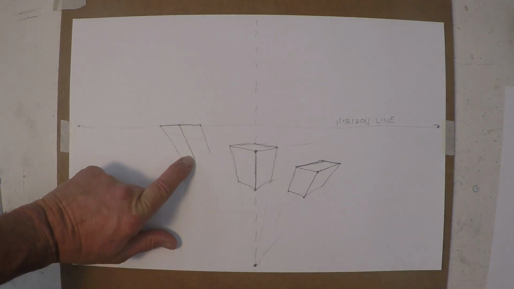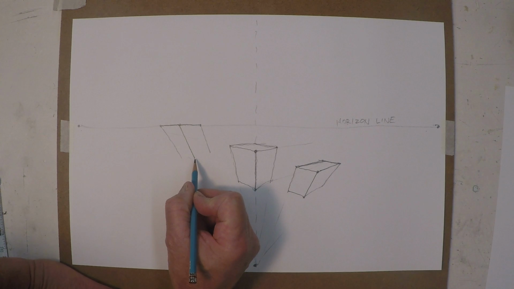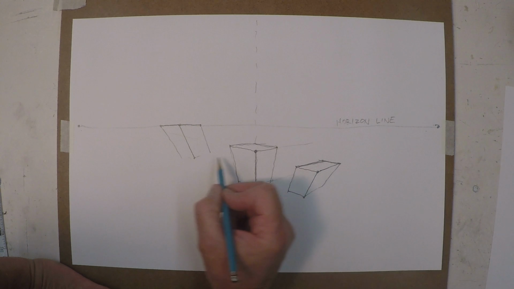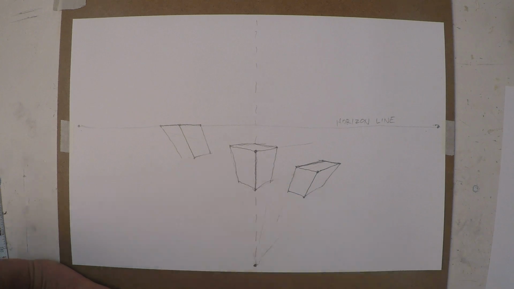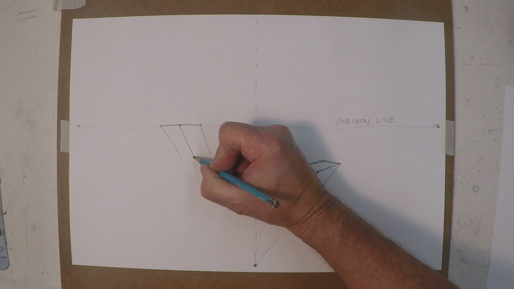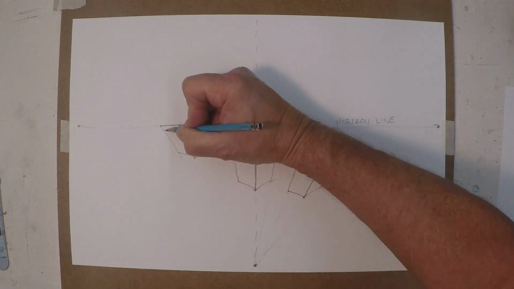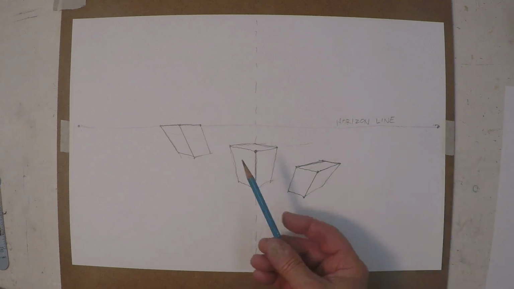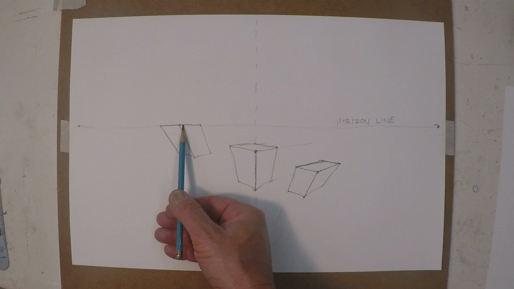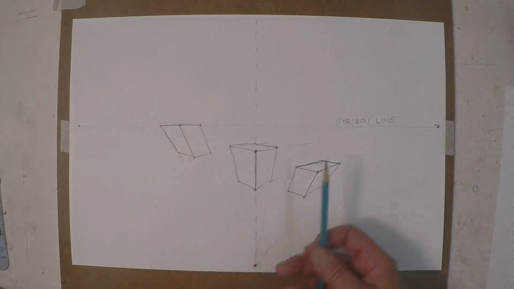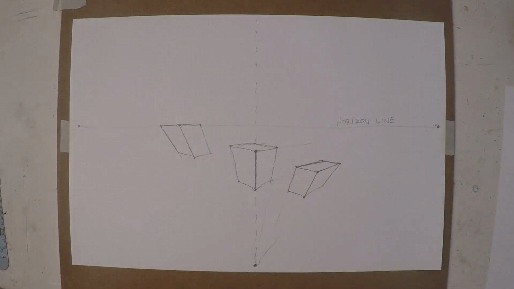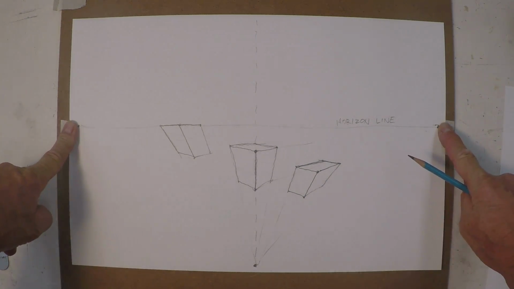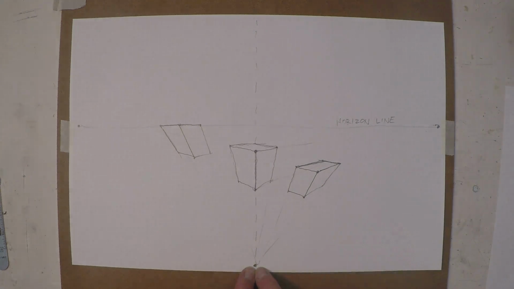If this is the end of the front of my box, then this has to go over here. This one has to go up there. So you'll notice this is a box. It's on the eye line on the top, 3-point perspective below the eye line. Now, there you have a limited vision here with 2-point perspective. You also have one with 3-point.